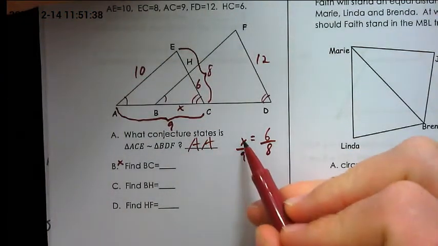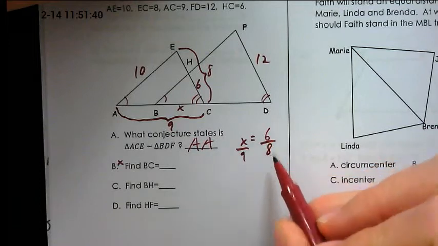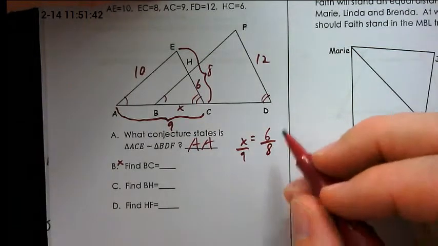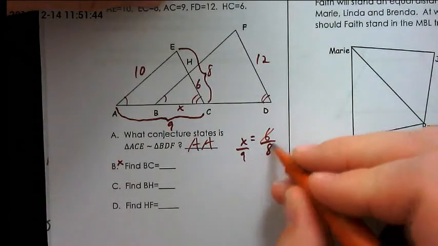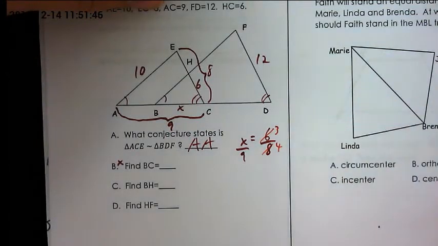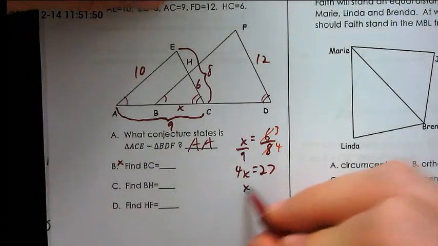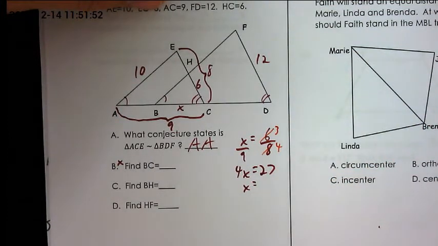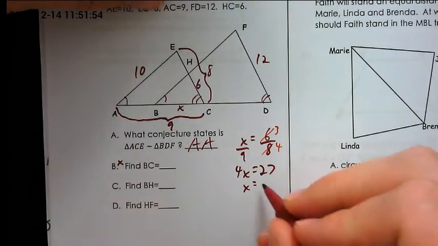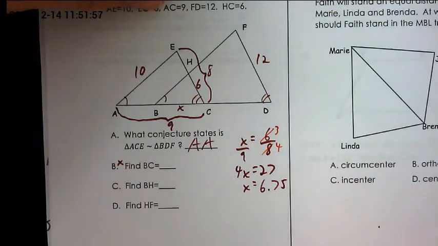Again, I did small triangle over medium-sized triangle. We could reduce. That'd be 3 over 4. Cross multiply. 4x equals 27. Divide by 4. 27 divided by 4 is 6.75.